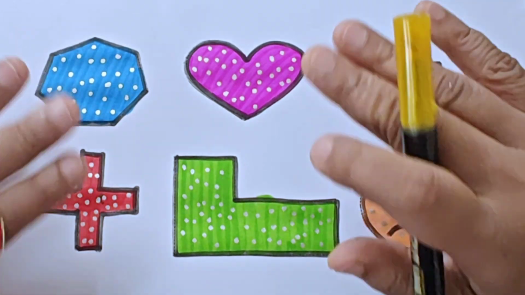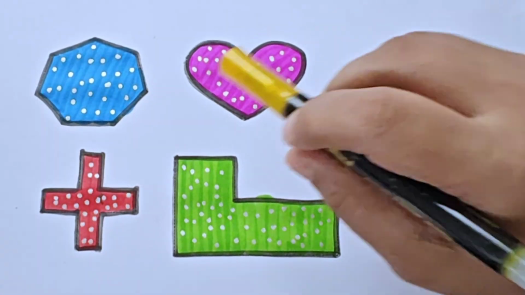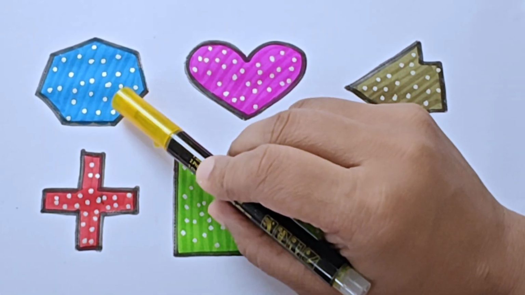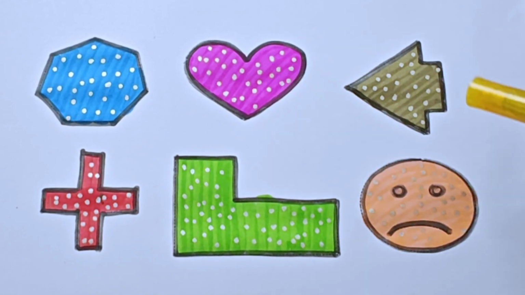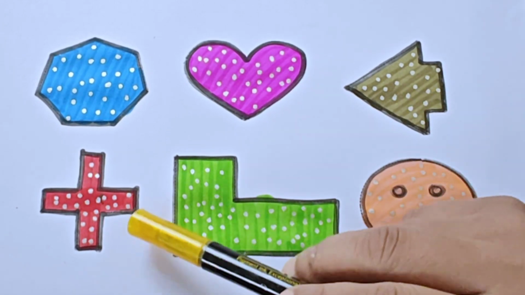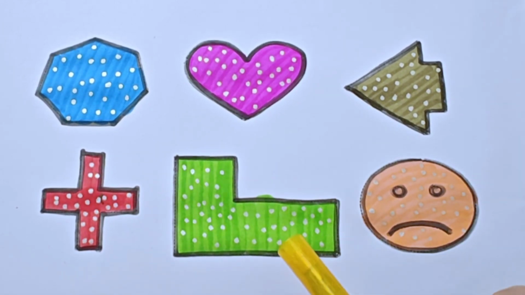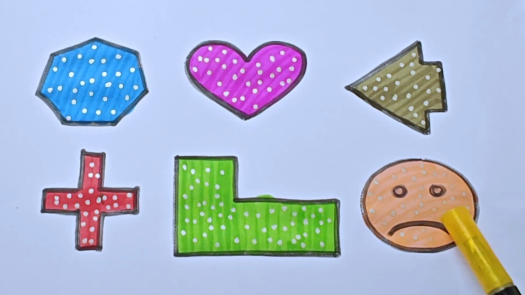Kids, let us recall the shape's name and color name once again. This is heptagon, sky blue color, heart, pink color, left arrow, olive green color, cross, red color, L shape, light green color, sad emoji, peach color.